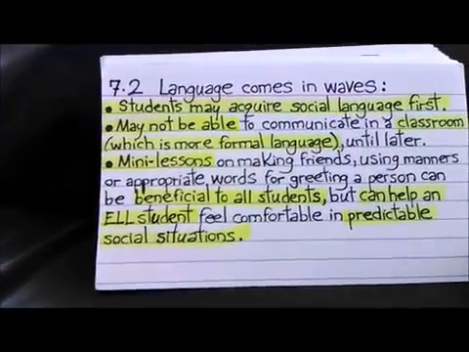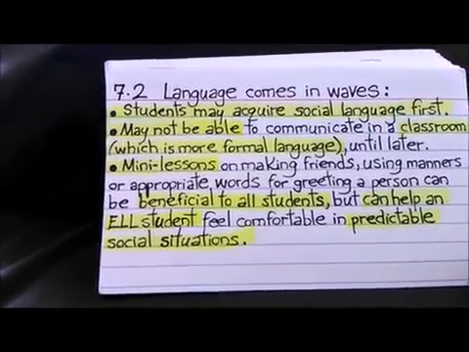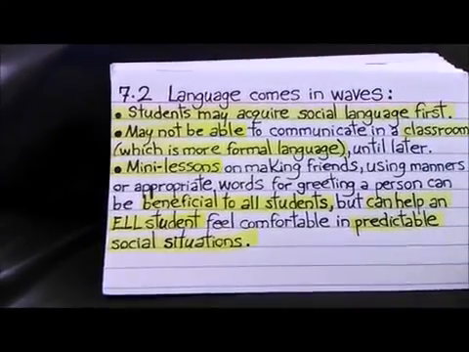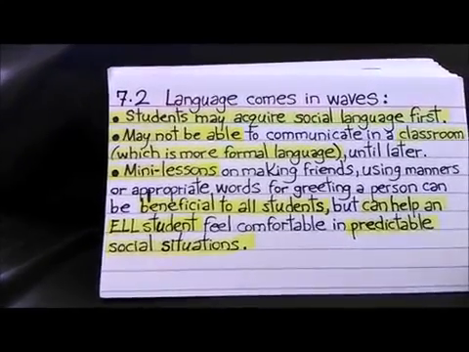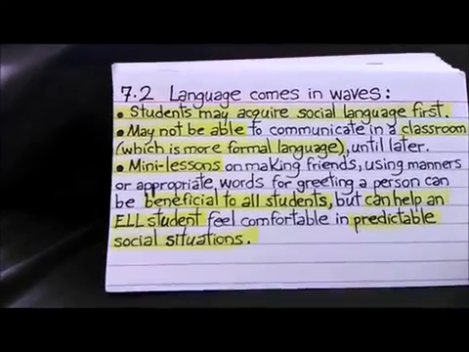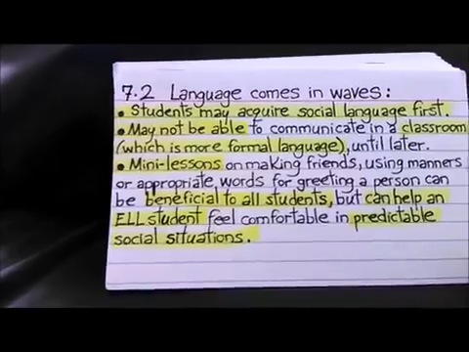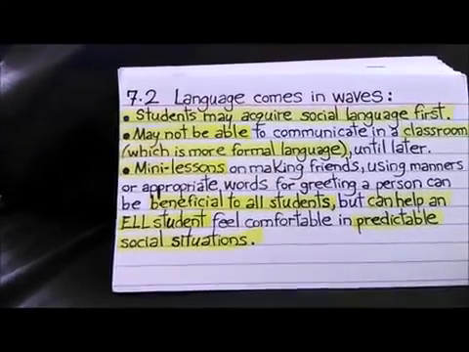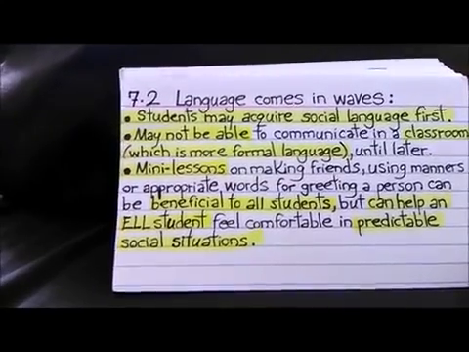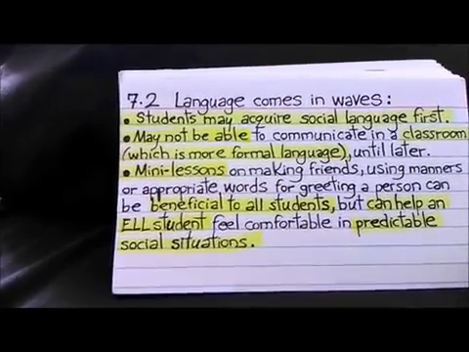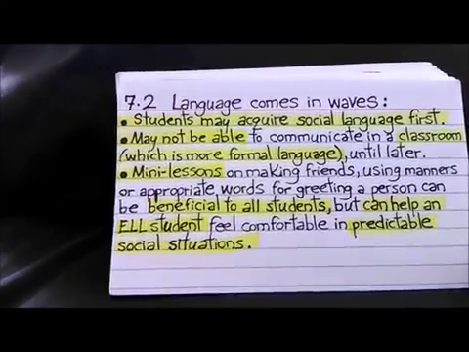Language comes in waves. Students may acquire social language first. They may not be able to communicate in a classroom, which is more formal language, until later, of course. Many lessons on making friends, using manners, or appropriate words for greeting a person can be beneficial to all students, but can help an ELL student feel comfortable in predictable social situations.